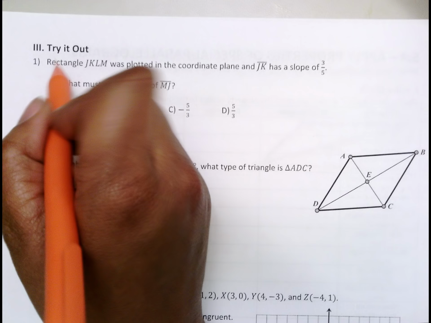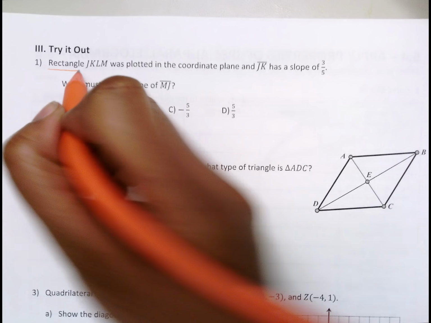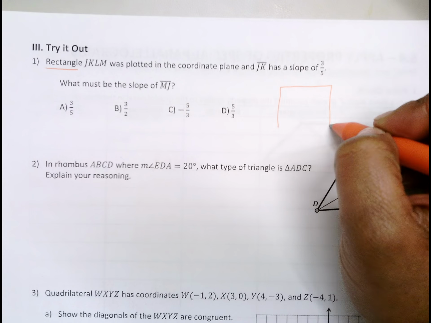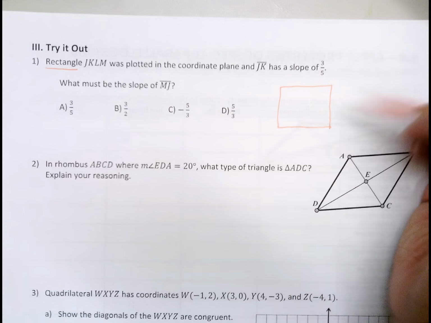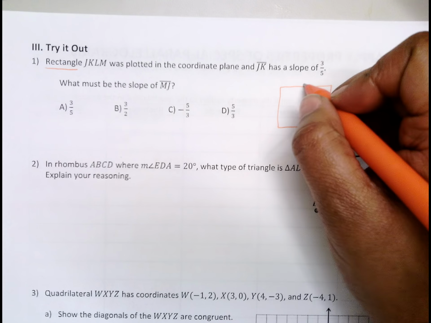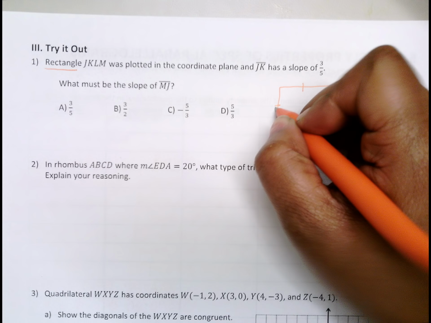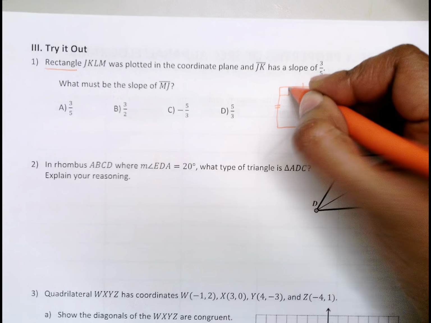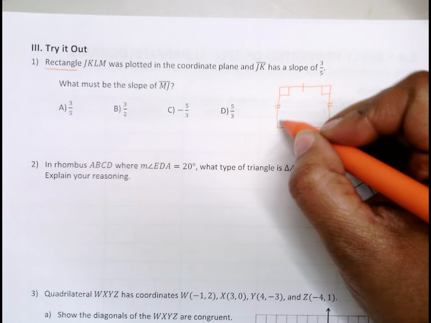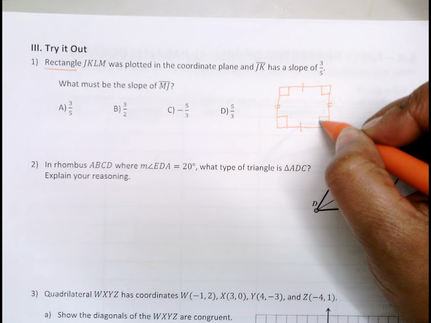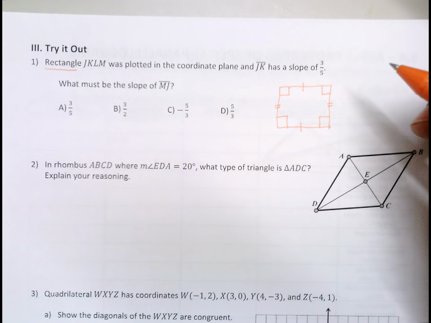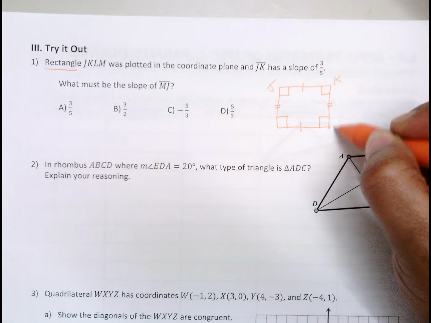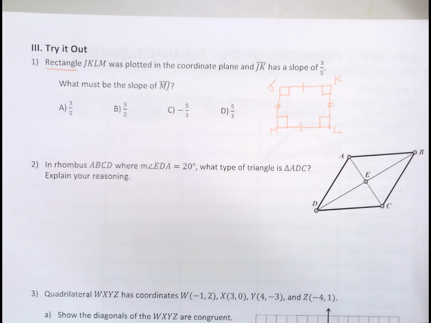All right, so we know that we're dealing with a rectangle. And so a rectangle, I'm just going to sketch that looks like a square, but a rectangle. You know, a square is a type of rectangle, but we're going to call this a rectangle, okay? And we know that it has 4 90-degree angles, okay? And we're going to name this J, K, L, M.